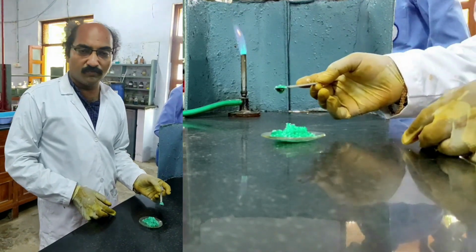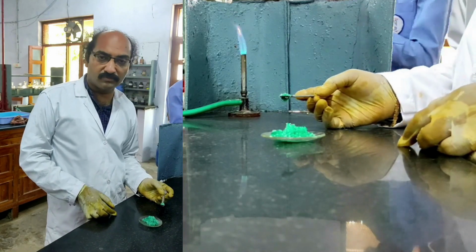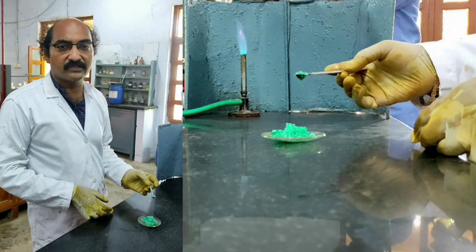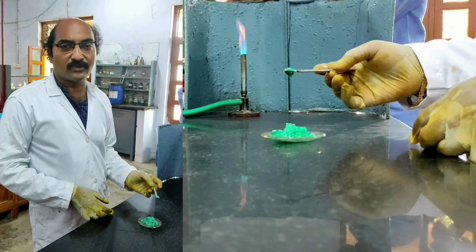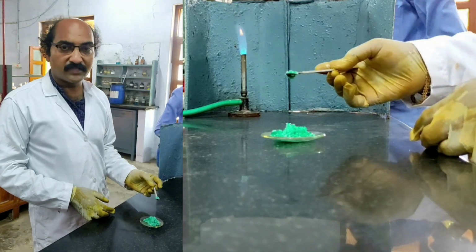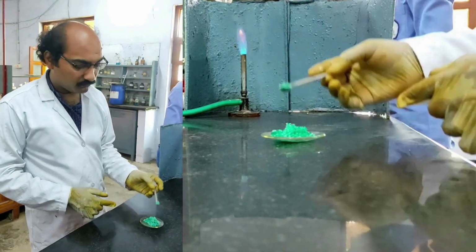What are they? Number 1, action with NaOH. Number 2, the test with Nessler's reagent. And the third one is test with manganese chloride in H2O2 solution. So let us perform those tests for ammonium now.